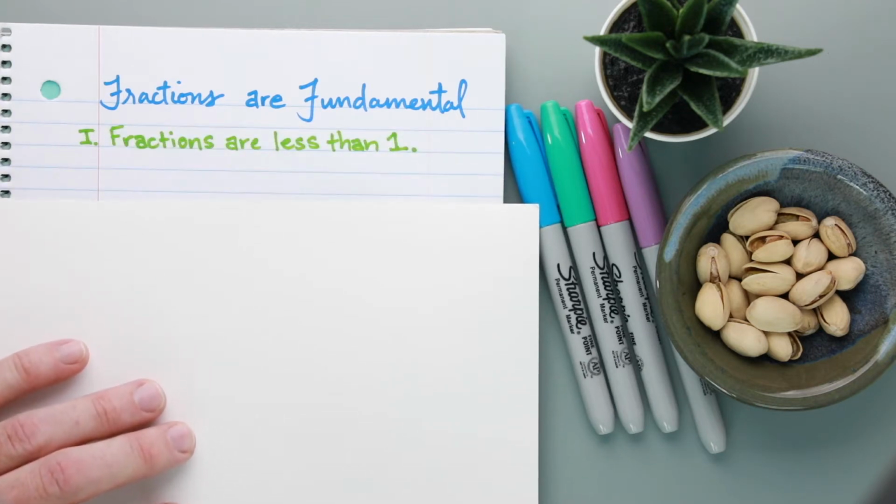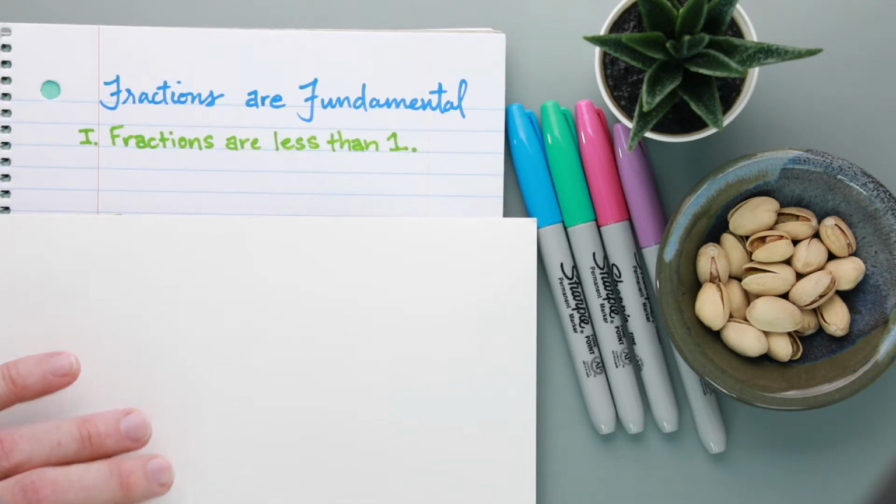Number 1, fractions are less than 1. Okay, so fractions are less than 1. 1 is greater than any fraction. Now, I know some of you are yelling at the screen right now, that's not entirely true. If your numerator is greater than your denominator, then you have what's called an improper fraction. But for our purposes here, we're going to consider fractions less than 1.